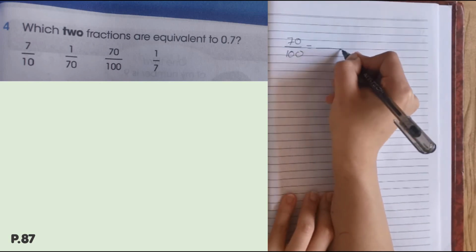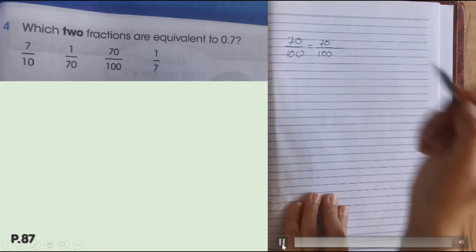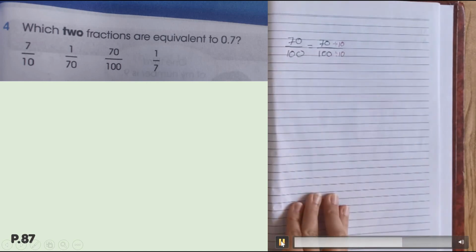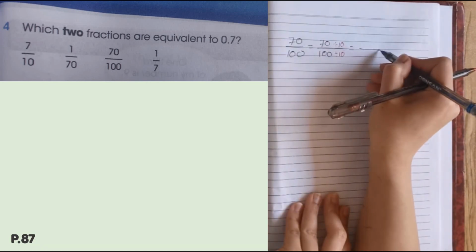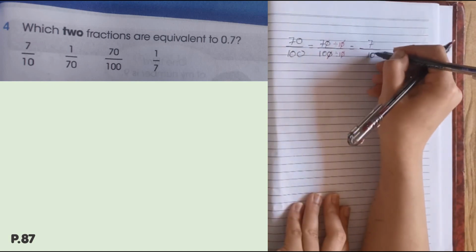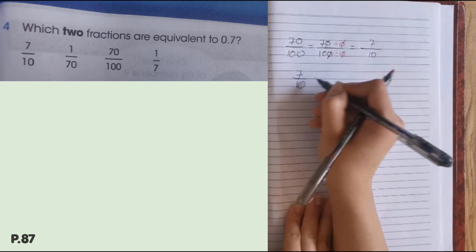Alright, 70 out of 100. 70 out of 100 is too big of a number, so we are just finding its equivalent fraction that is smaller. For equivalent fractions, we only use division or multiplication. Since we need a smaller number, we need to use division. We are dividing both top and bottom by 10 because they are both multiples of 10. Now, the 0 of the 10 goes away with the 0 of the 70. And the 10 goes away with the 10 of the 100. And now we are left with 7 out of 10.